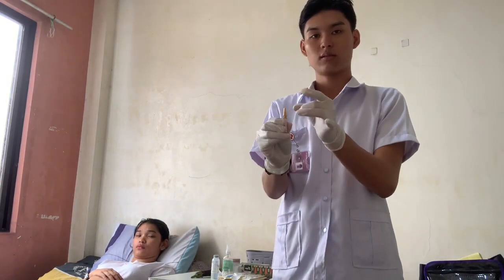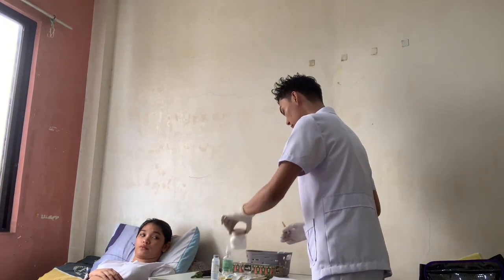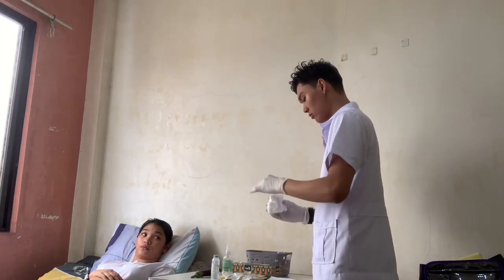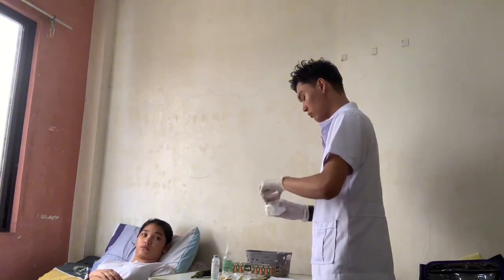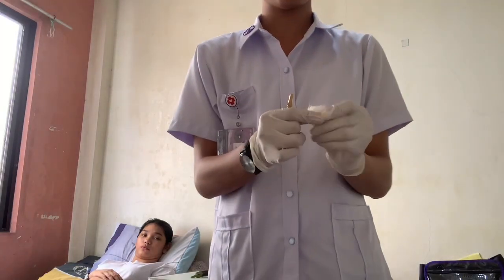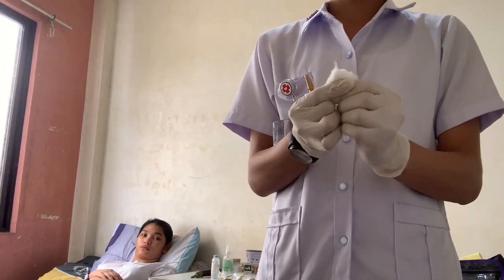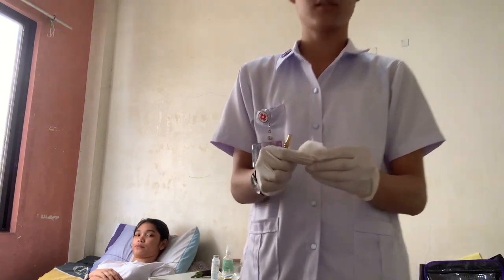After that, flick the stem a couple of times. And then I have here a cotton ball. I will put it at the top of the ampule. And remember, if you break the ampule, break it away from you and away from the people, just for caution.